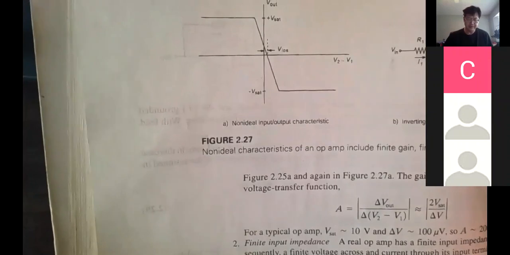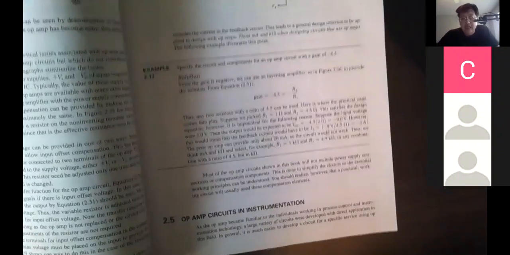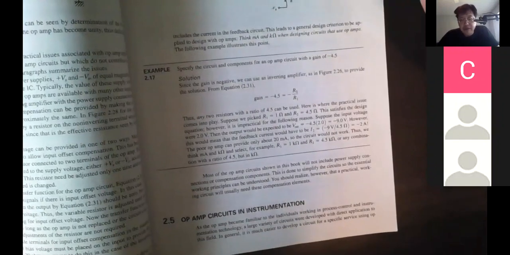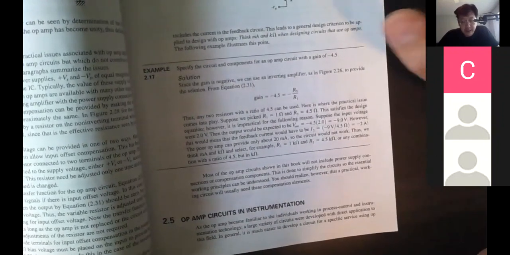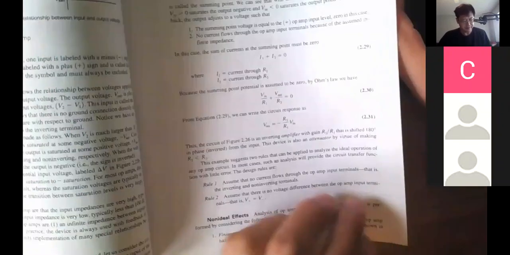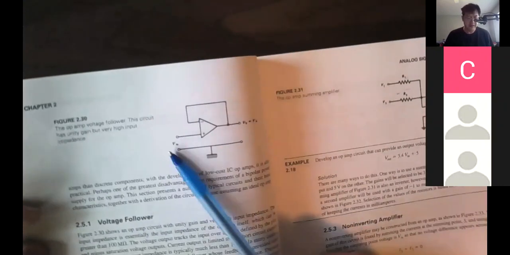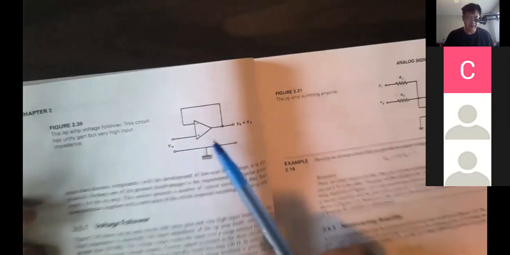And how do we use an op-amp? That's our next topic, section 5. In section 5, we will cover the various methods to use an op-amp. Number 1 will be the voltage follower.